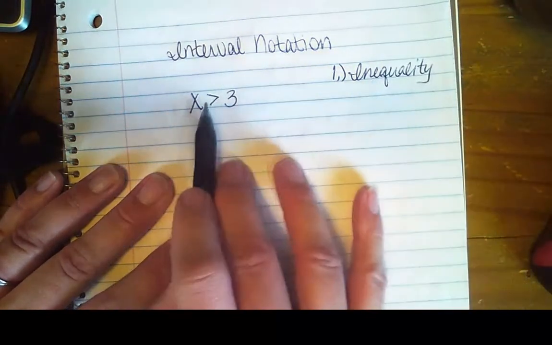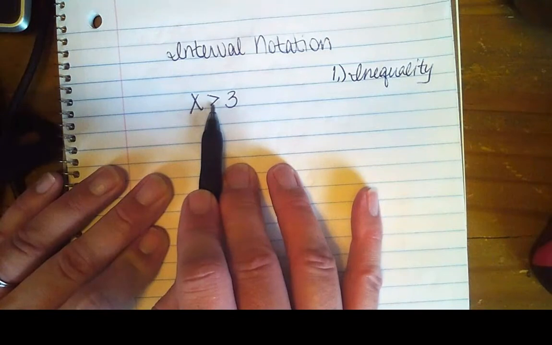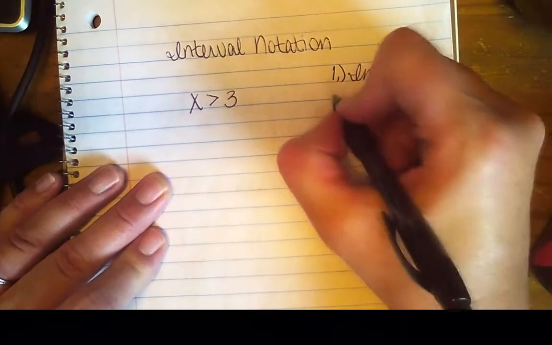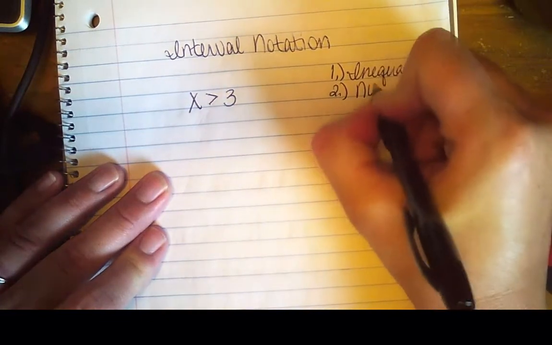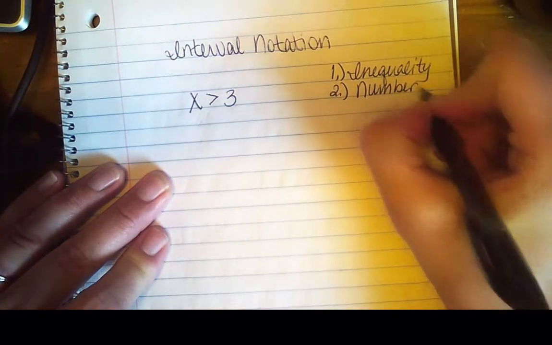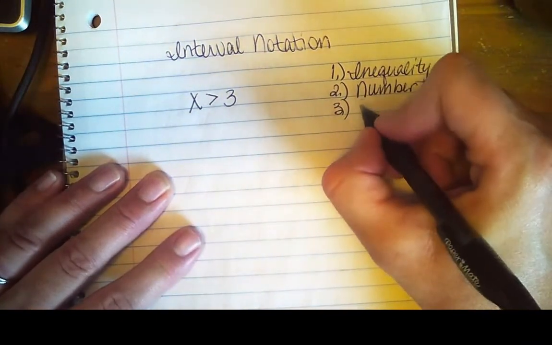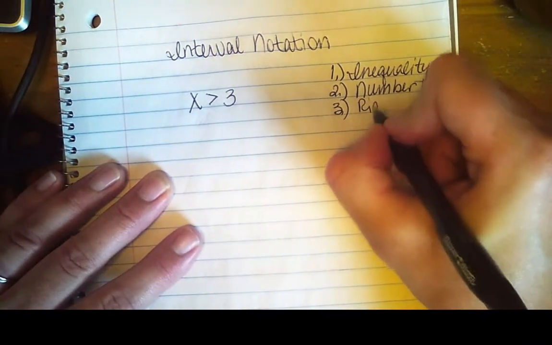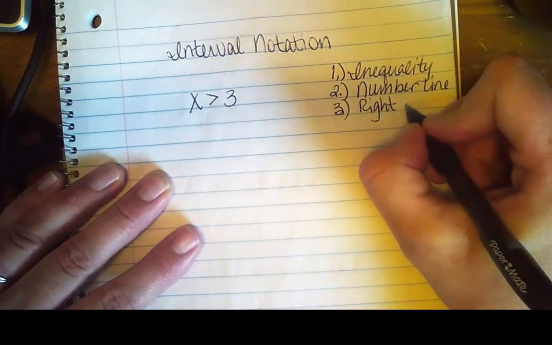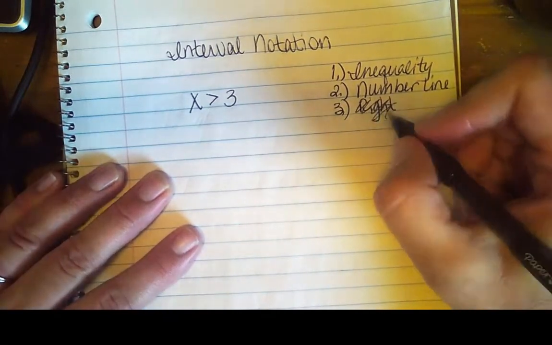The inequality has the greater than, less than, greater than or equal to, less than or equal to. We're going to plot it on a number line. We're going to write the answers from left to right. Oops, sorry, I just said right and wrote the wrong right.